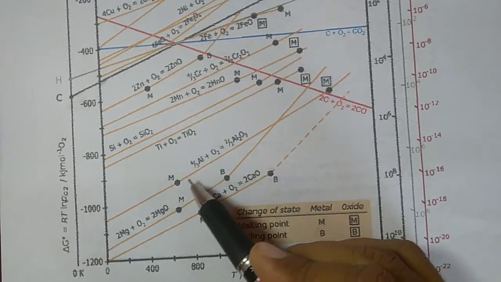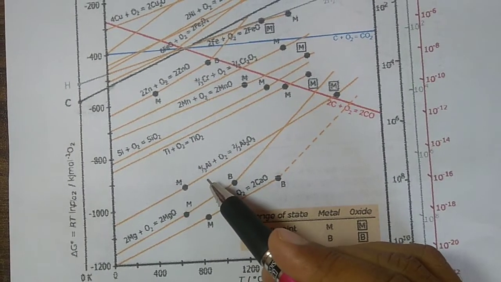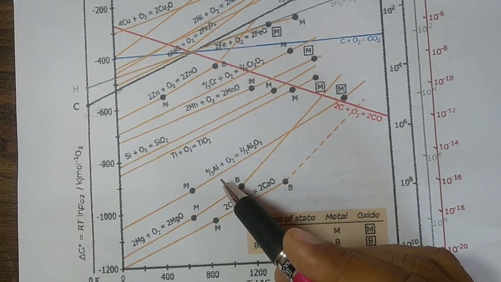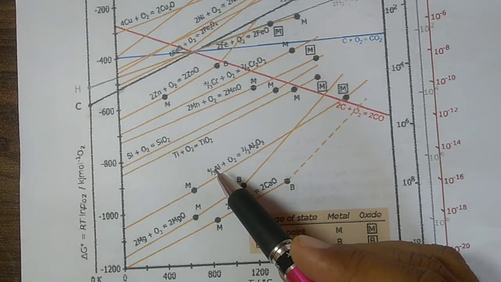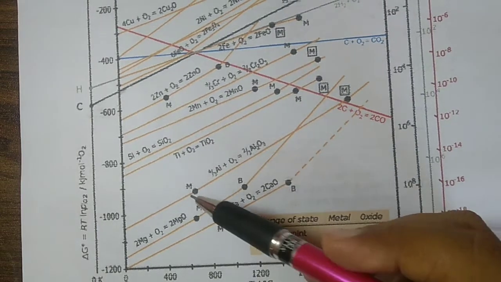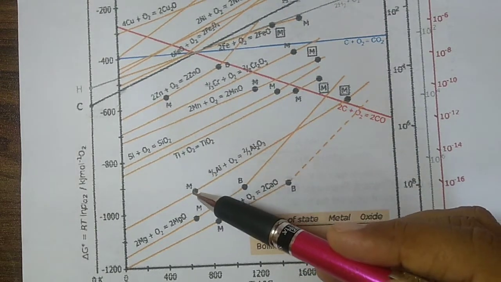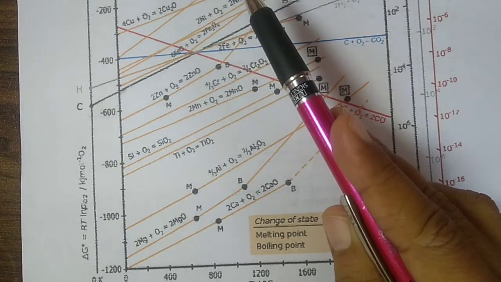This line shows the formation of aluminium oxide, and this aluminium can reduce the oxides of all the metals whose lines are present above this aluminium.